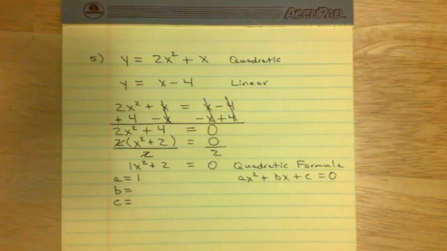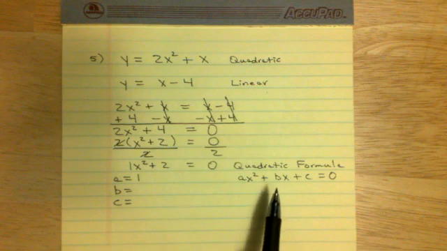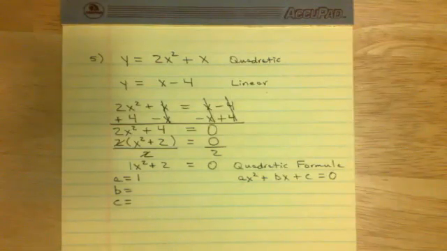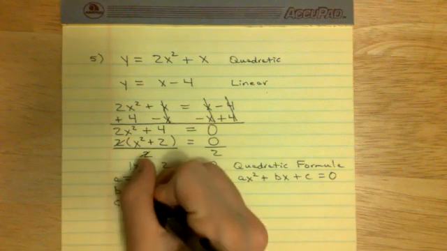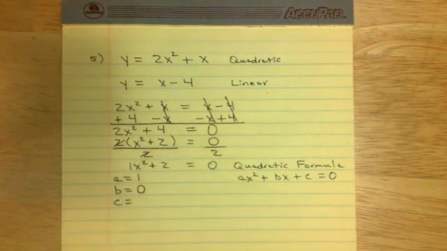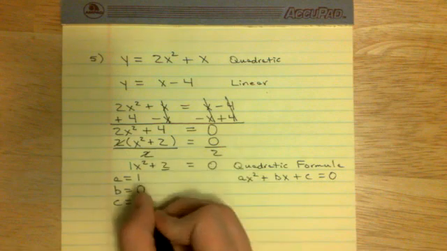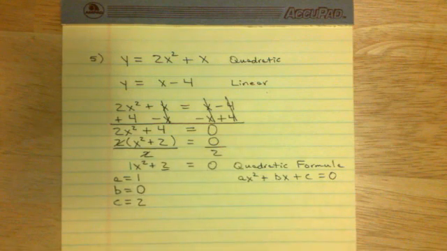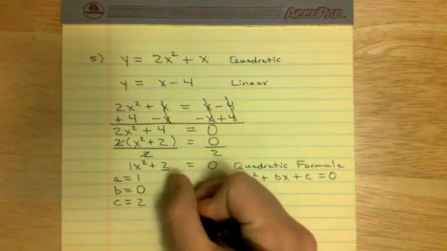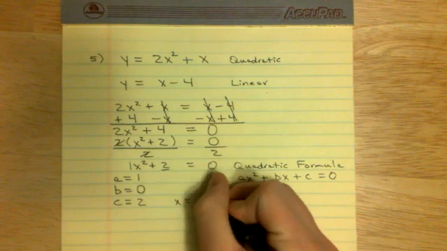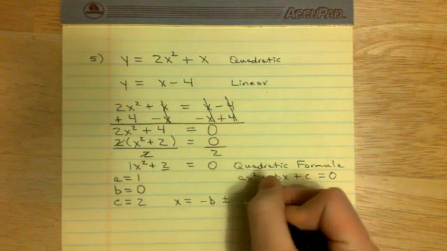What is my b? B is always in front of the x, right? And since I don't have an x term, my b is going to be 0. I just don't have that x term. So that's the reason why I'm choosing 0 for b. And what is my c going to be? Well, that's going to be 2. That's pretty simple. So now I know what all my letters are going to be, or constants, I guess you can call them. What we're going to do is we're going to plug into the quadratic formula, which I will list right here.